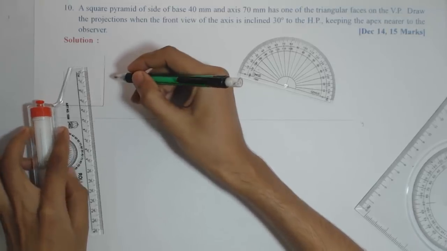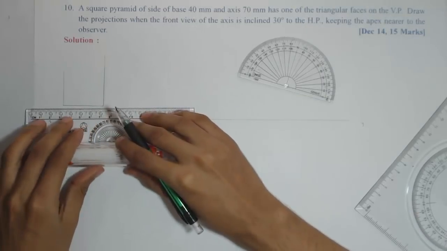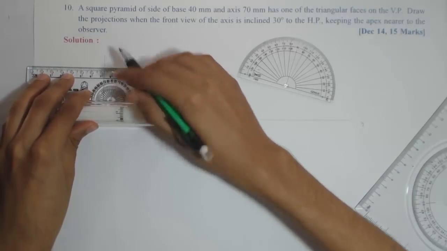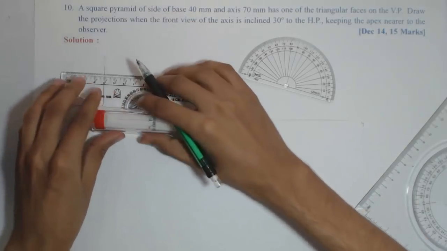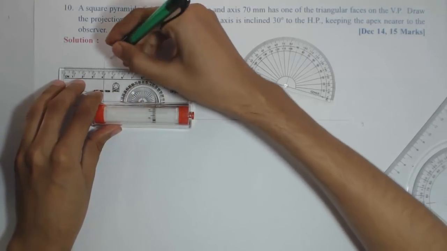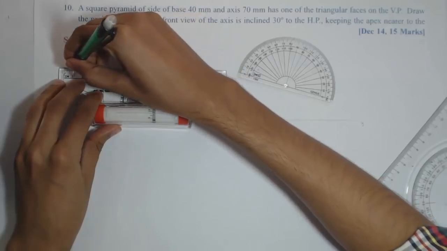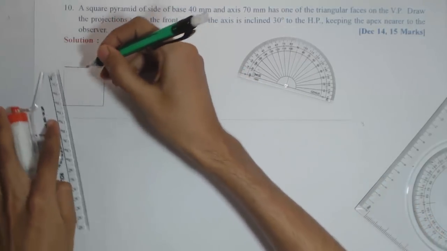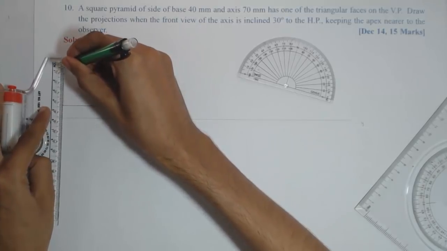Again the entire base is visible. Then we'll mark this parallel line. Again we'll measure 40 here, and we'll complete the square base.